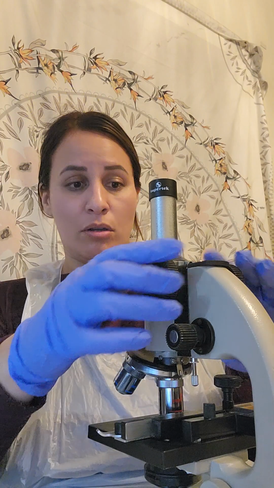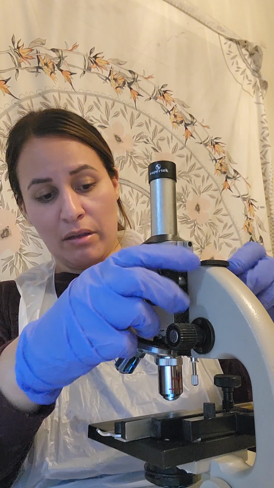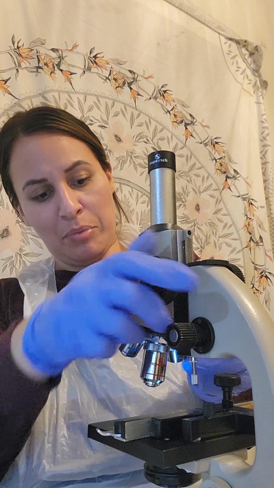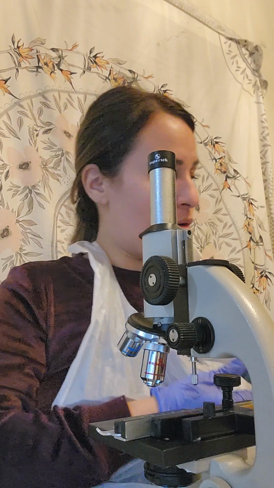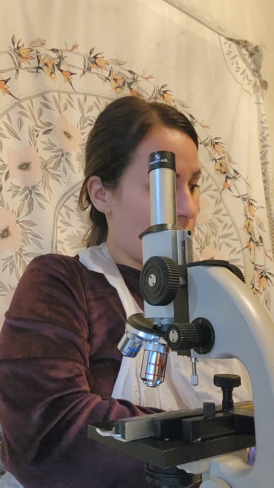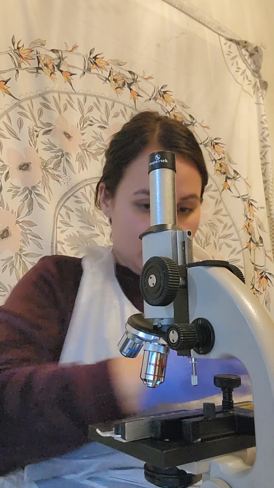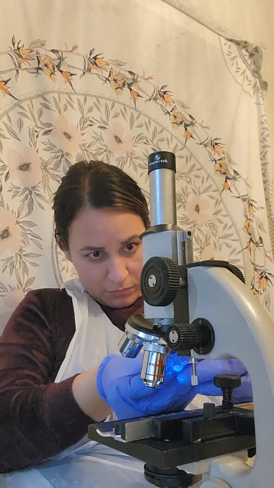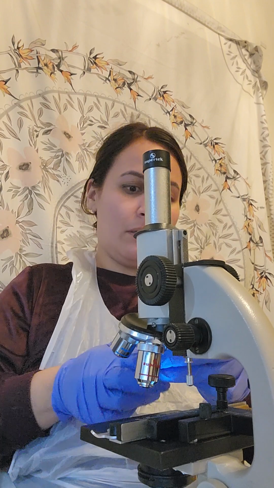So last, install the oil immersion lens. So what I've learned is before I start changing anything, I like to make sure this is up at a pretty good height, so that way I'm not touching the oil or getting anything oily. So let me put this over here. I'm going to put the oil immersion lens in. Okay.